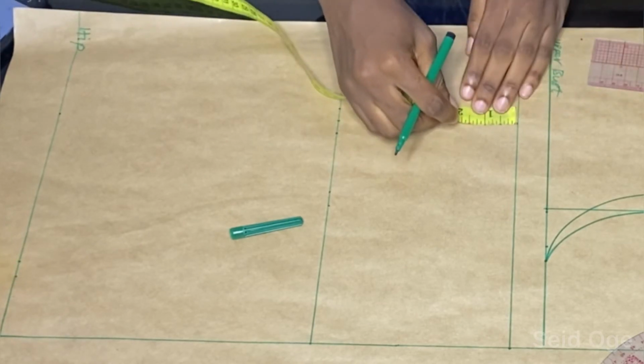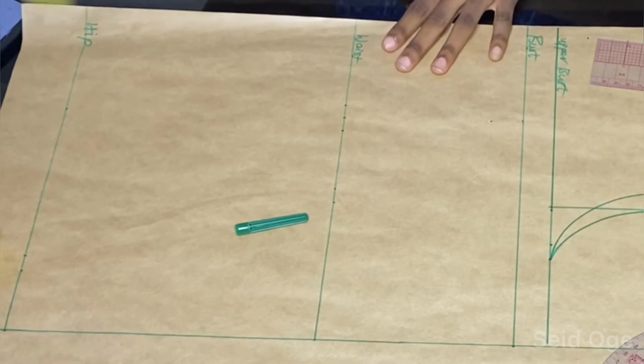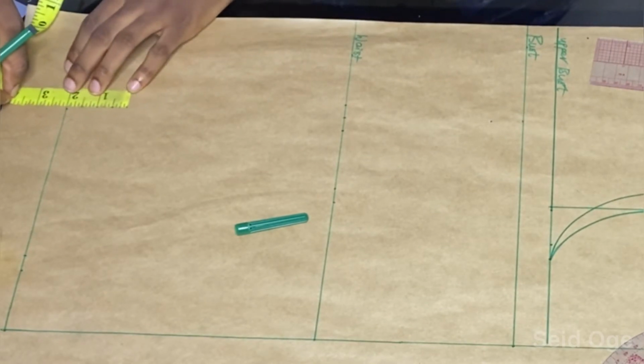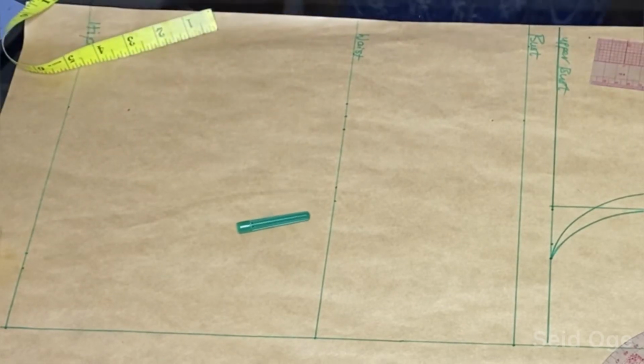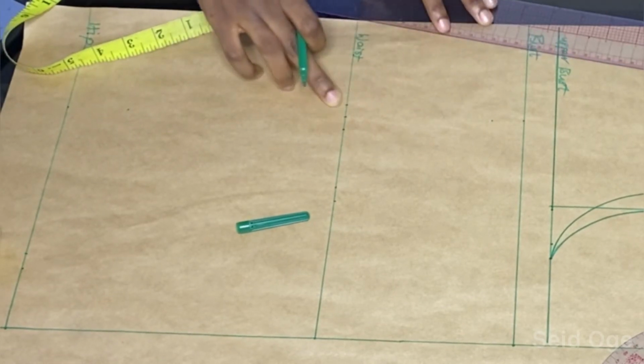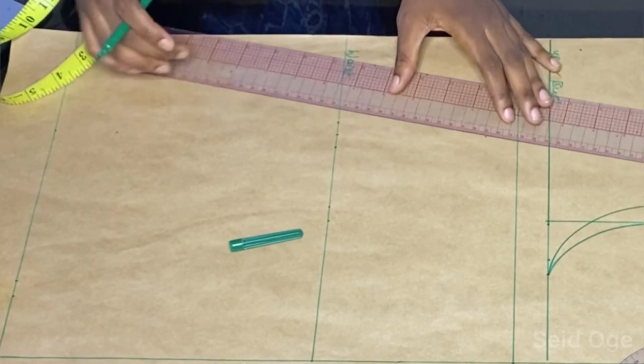And then for my bust point, I'm going to go down 1 inch. And then for my hip, I'm going to go up 2 inches. Okay, so now I'm going to connect this like so, connect this like so. So let's do that right now.